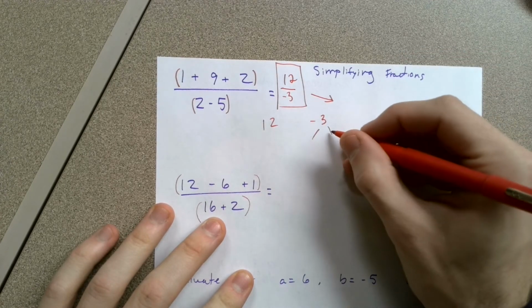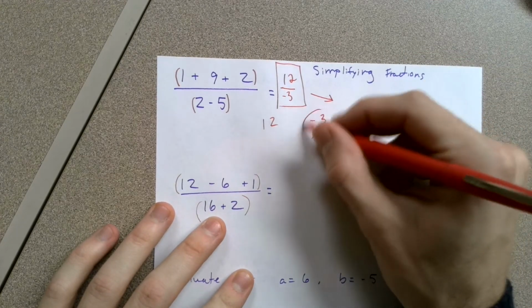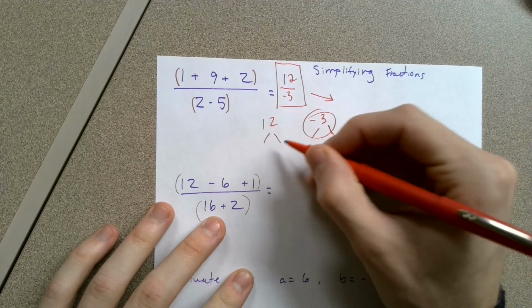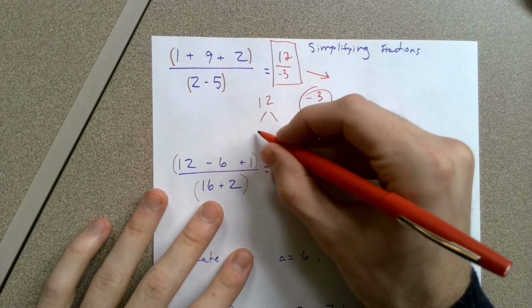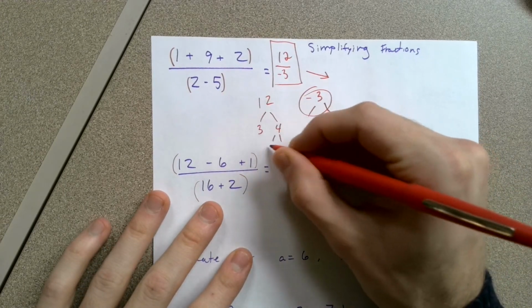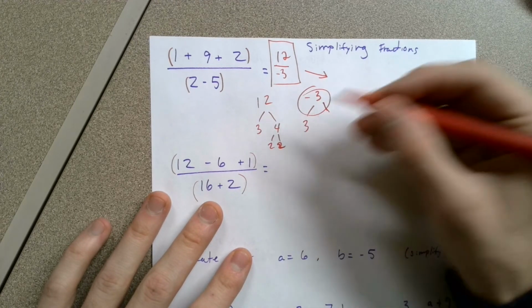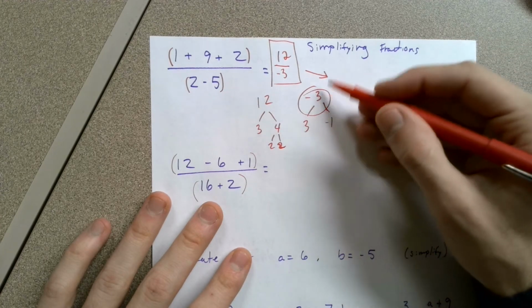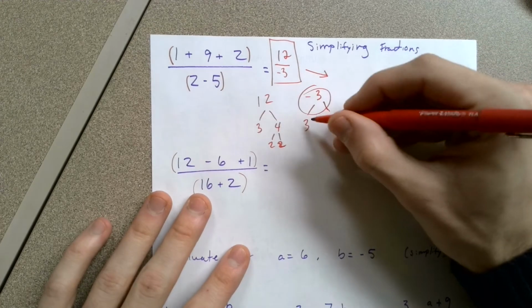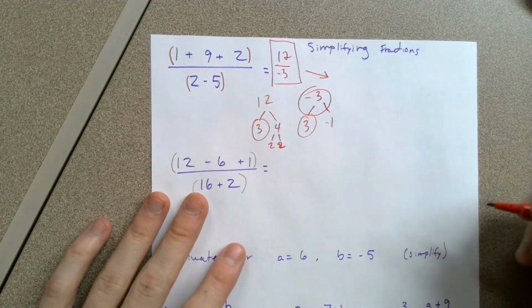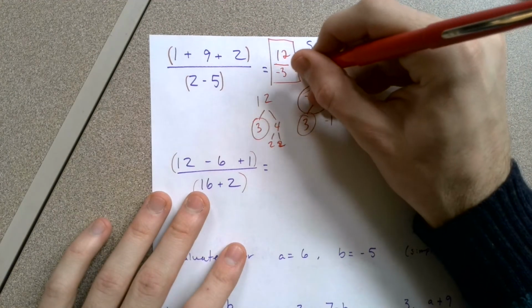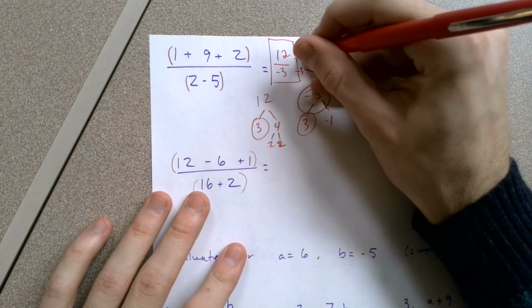Negative 3 can't be broken down anymore. It's already at its bottom. Negative 3 is itself. This one we could break down to 3 and 4 and 2 and 2. We're looking at what they have in common. This would be 3 and negative 1, you could say, but really just a negative 3. What do they have in common? They have this 3 in common. So what are we going to divide them by? Divide them each by 3.